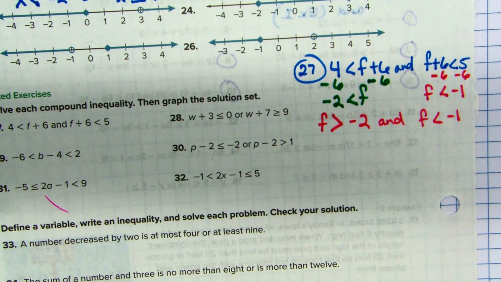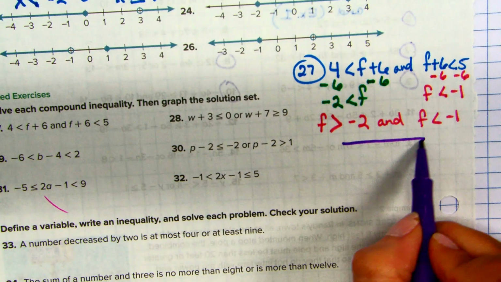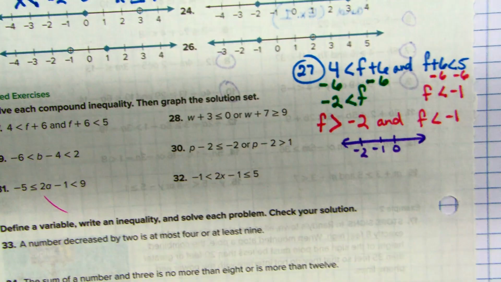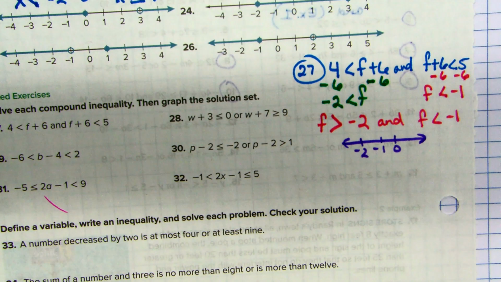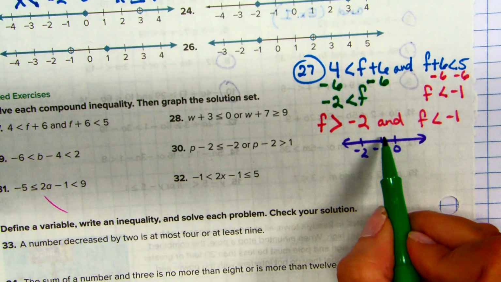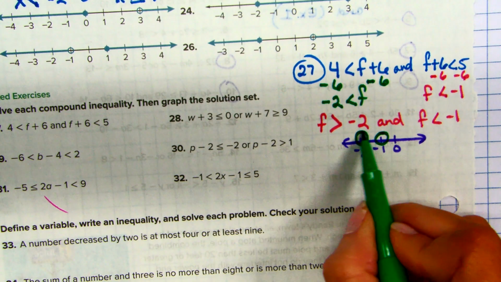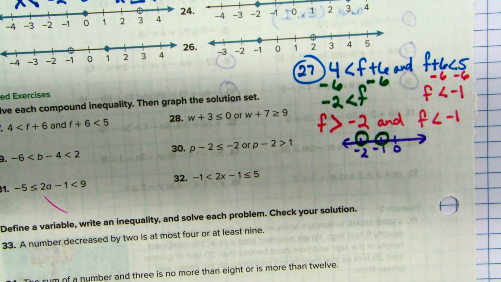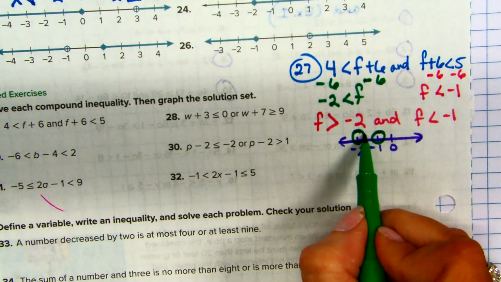Now we put it on a graph. So here's 0, -1, -2. Right? That's as good as our number line has to be. These both happen to be open circles. Right? Sometimes they're different. This one, they're the same. Open circle, open circle. We want the numbers greater than -2, so that's to the right, less than -1, that's to the left, that's right in between.